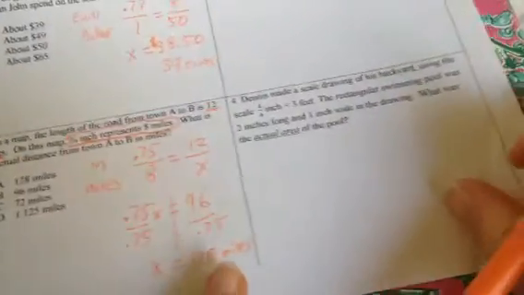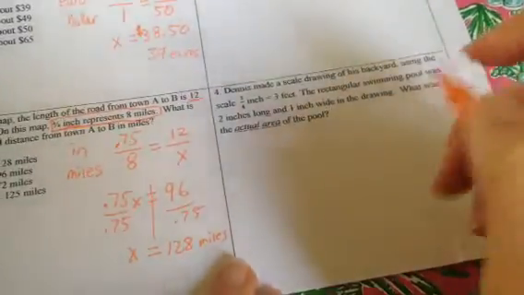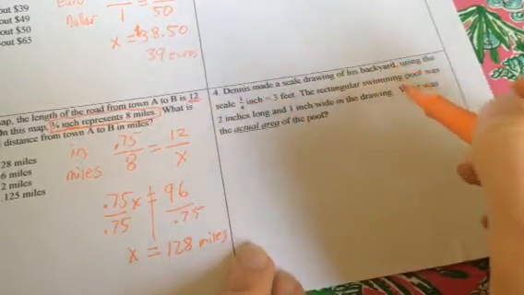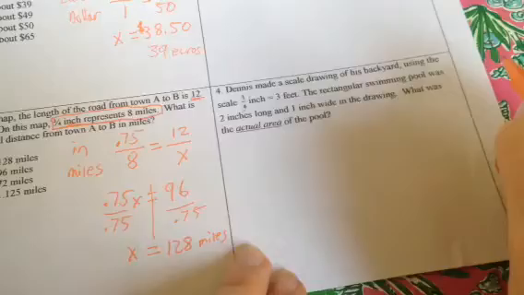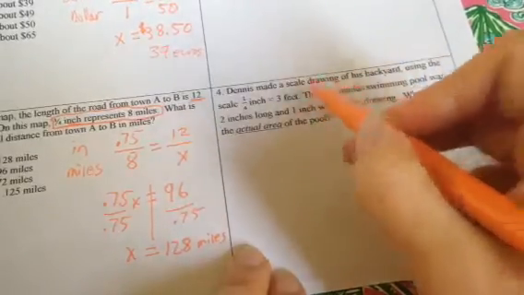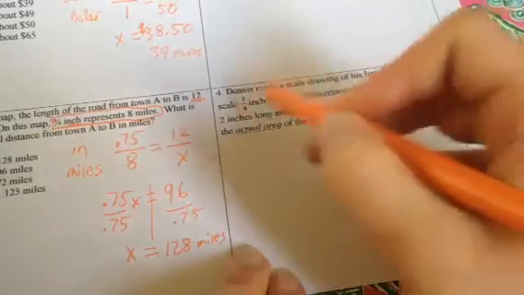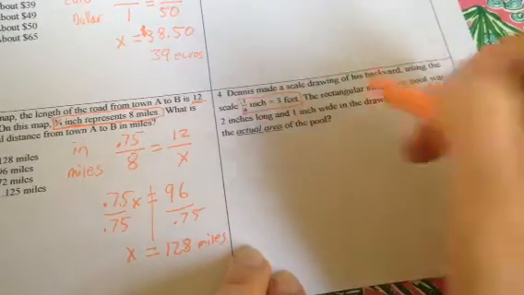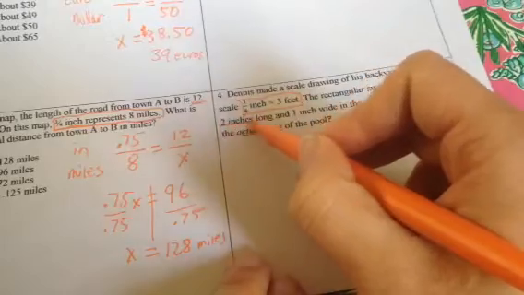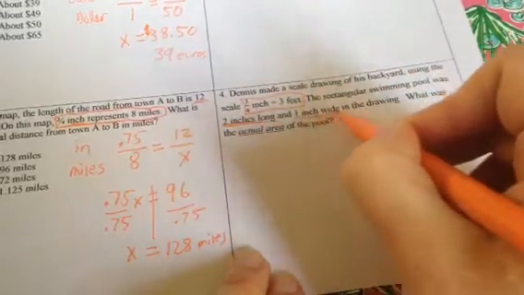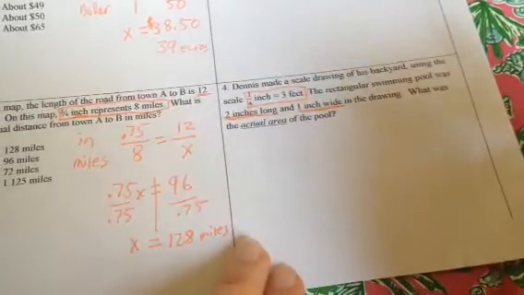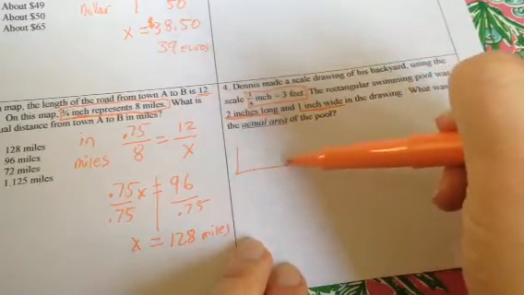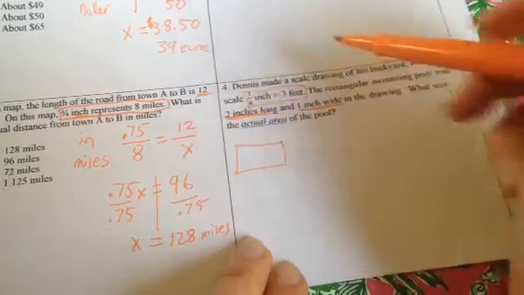Alright, our last one is going to be similar to the one that we did using that fraction and the scale factor. There's just one extra step that they're asking for, but it's not too bad. So we're making a scale drawing of a backyard using this scale. So there's 2 of our numbers. The rectangular swimming pool was 2 inches long and 1 inch wide. At first, it seems like they've given us too many numbers, but all we're doing is using the scale factor for 2 different parts of the pool.